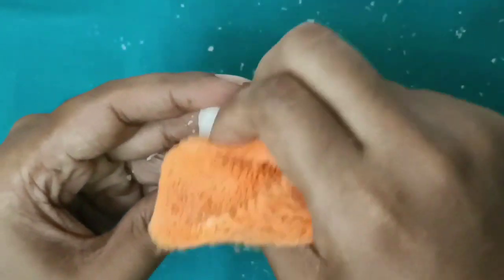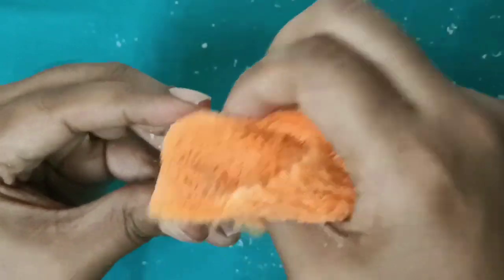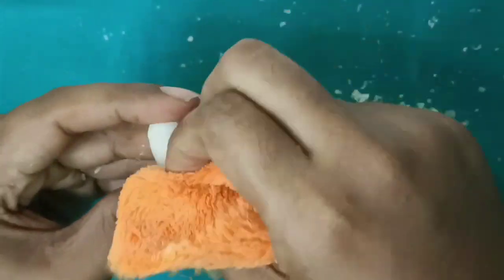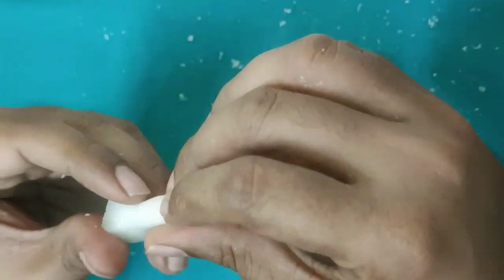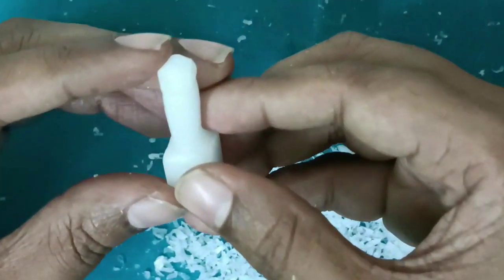Be with the base. So with this we end up the carving of the permanent maxillary canine.